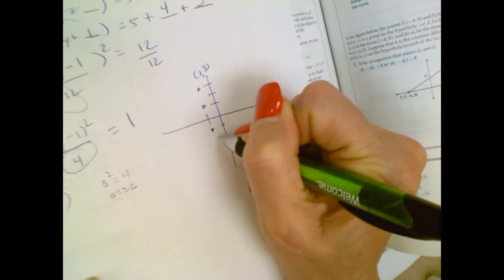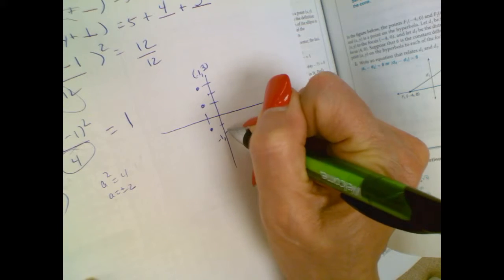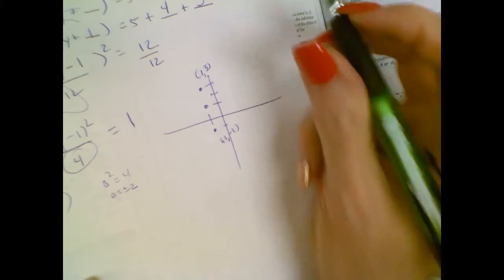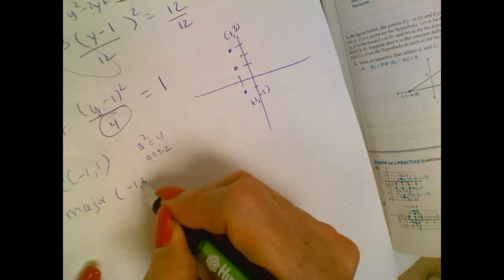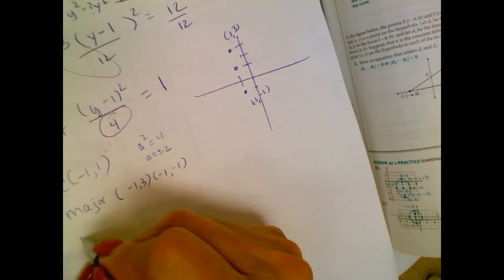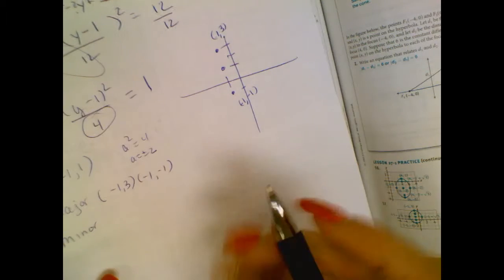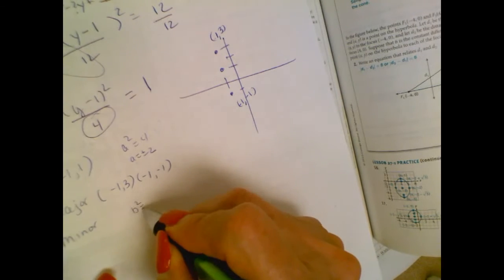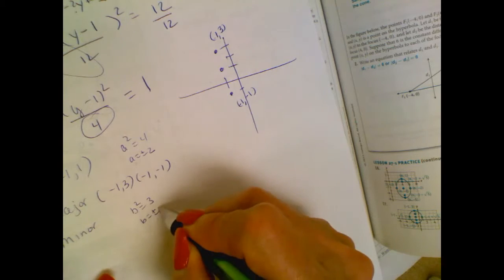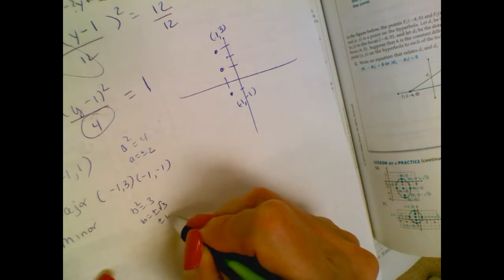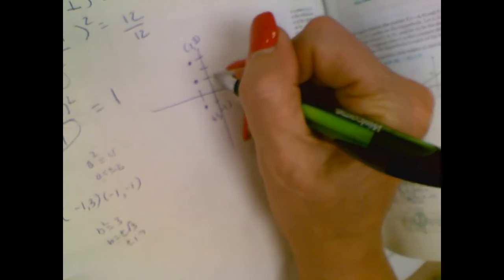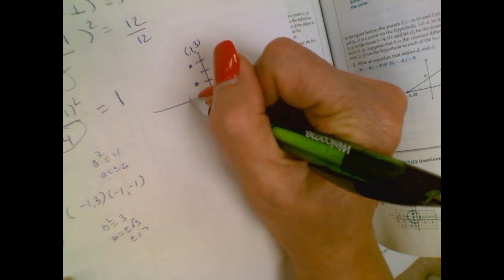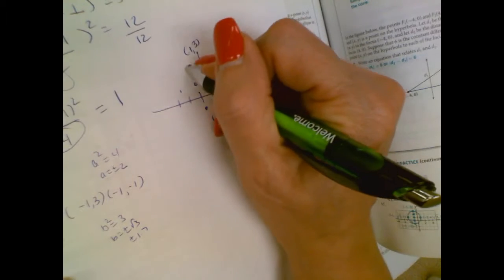And that is negative 1, negative 1. Now your major vertices are negative 1, 3 and negative 1, negative 1. Your minor vertices have to do with b squared. So b is plus or minus square root of 3, which is about 1.7. So you're going to go about 1.7 to the right and 1.7 to the left. I'm going to draw my ellipse.